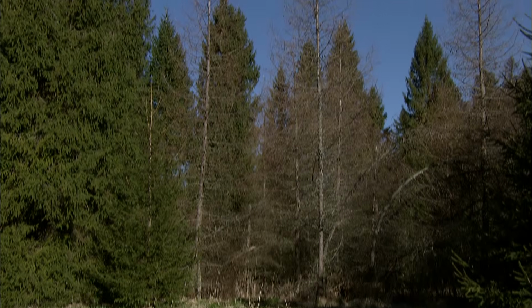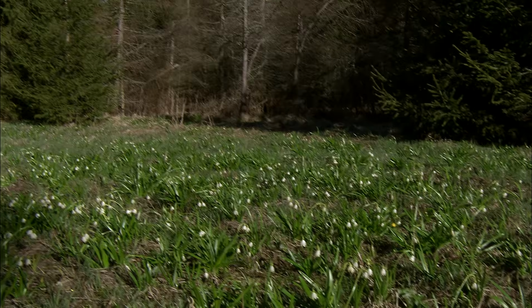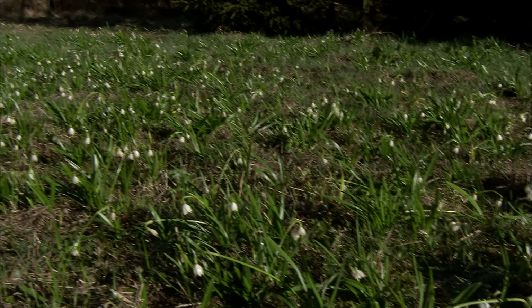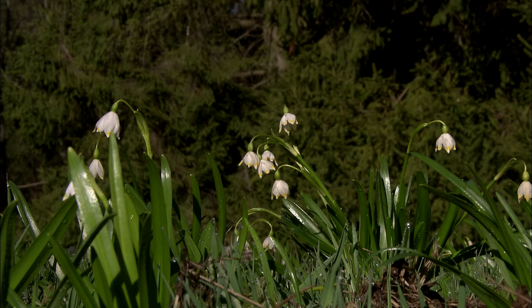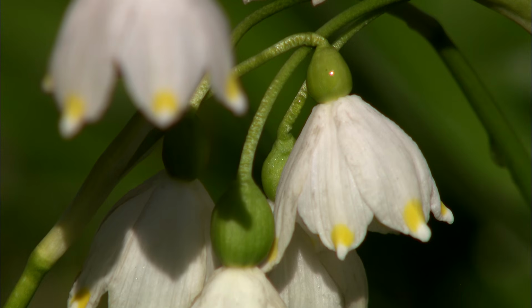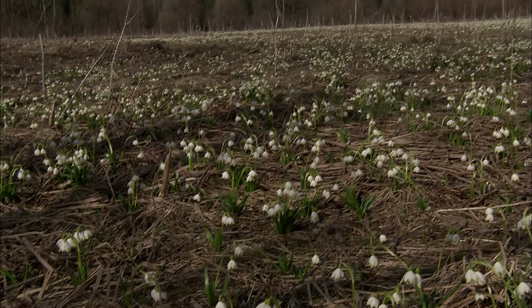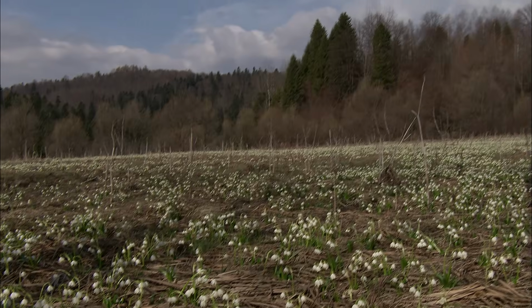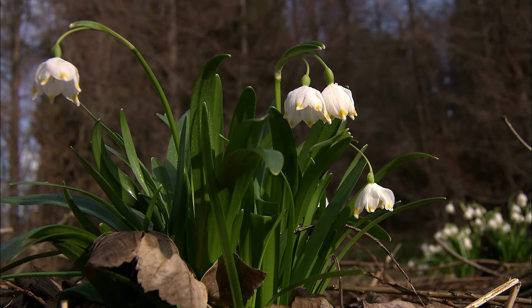Spring snowflakes in Poland occur mainly in the Sudety and Carpathians, especially abundantly in the Bieszczady Mountains. They are rarely found in other areas. They usually grow in large clusters, sometimes counting several thousands of individuals. They can be found in alluvial forests and in acidic, moist mid-forest meadows and clearings.